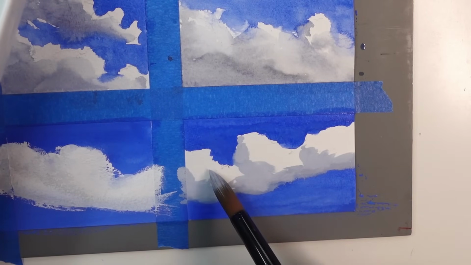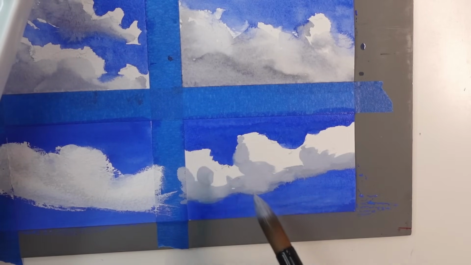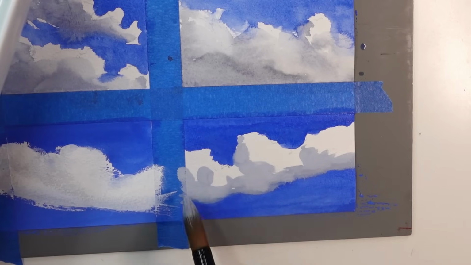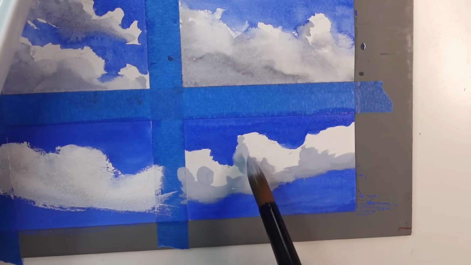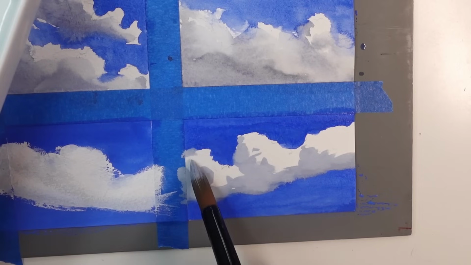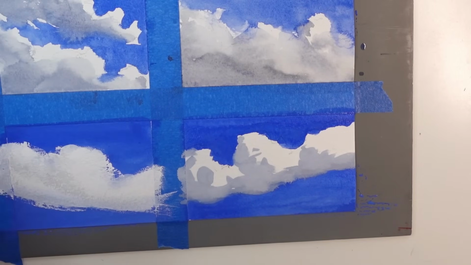I typically don't want to repeat the same shapes so much. Like this is like boom, boom, boom. It's a bit too distracting, so I'll try to break that up a little. But you get the idea. And now we can start adding our white.